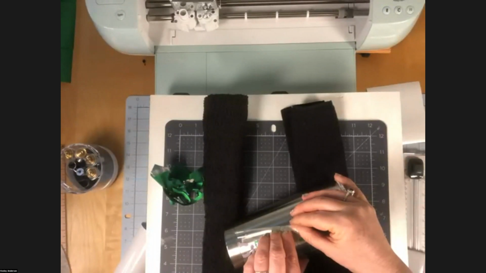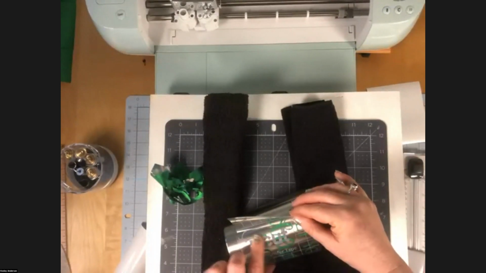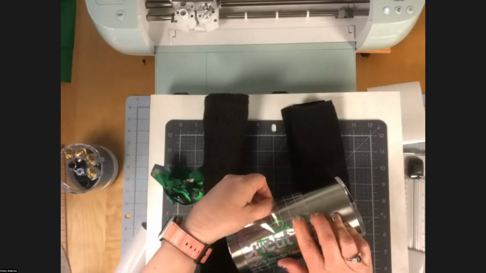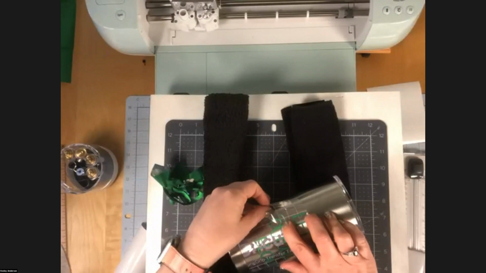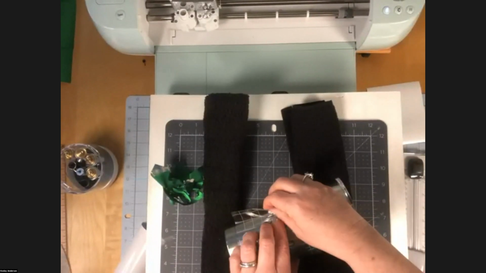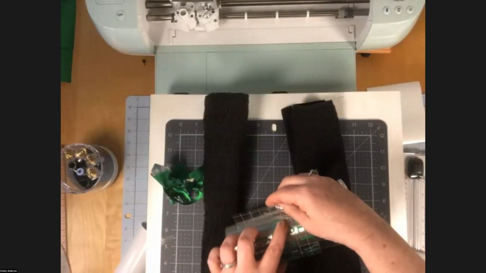And as you're trying to get the hang of it, if you have a third hand handy, they can hold this up for you as you push it down and work it down. Kids love to do that. I can't tell you how many times I've incorporated my kids into my projects.